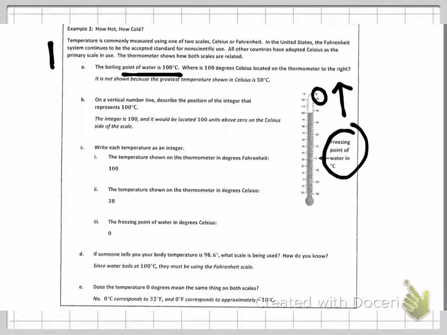Okay. And the next section here, on C, write each temperature as an integer. The temperature is shown on the thermometer in degrees Fahrenheit, 100. So if I look on the thermometer here, this is 100 right here. Let me erase this stuff here.